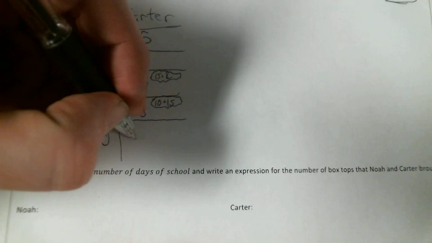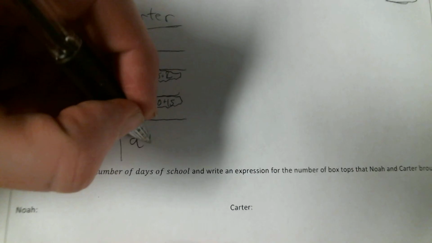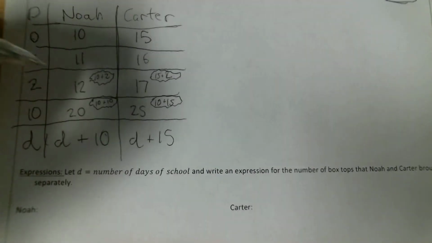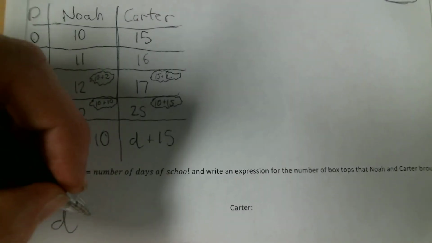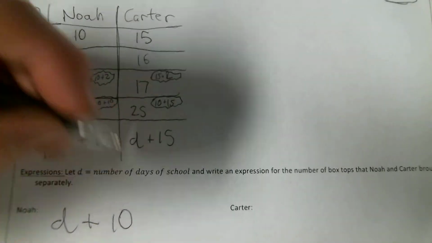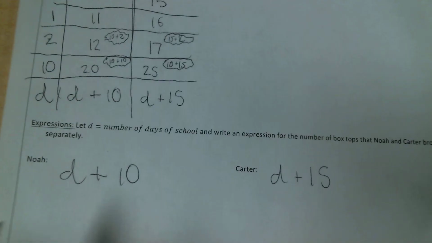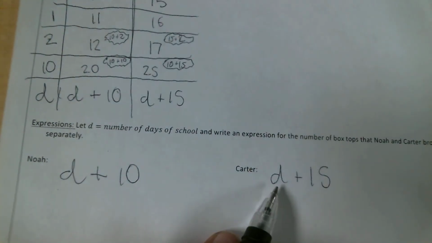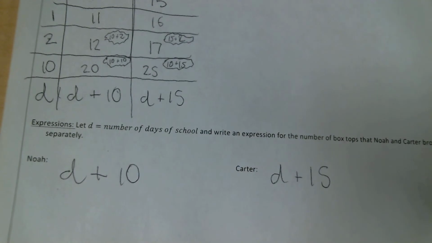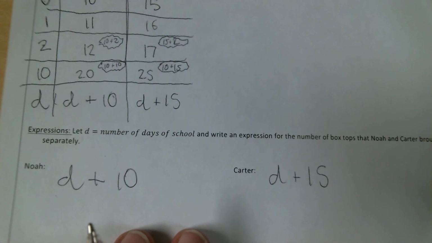Or for Carter, it'd obviously be how different? The day plus 15. So there's our expressions. To find Noah's, I do day plus 10 because he had 10 to start with from his aunt. And Carter would have day plus 15. Oh, sorry. He had 10 from his grandma. He had 15 from his aunt. So those are our expressions for each boy in this situation.